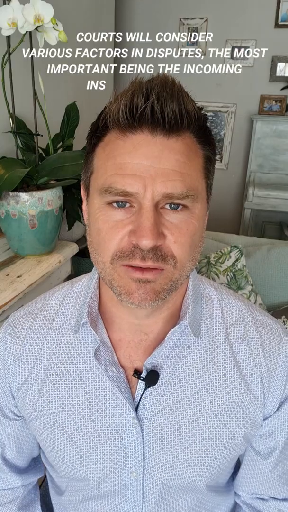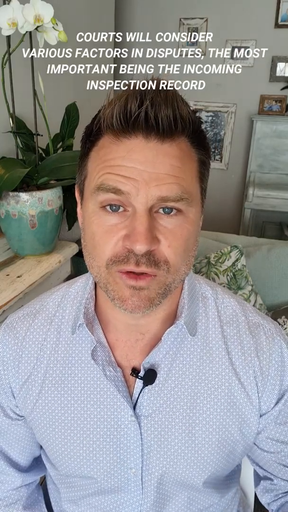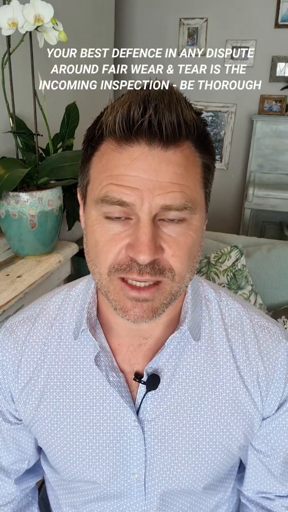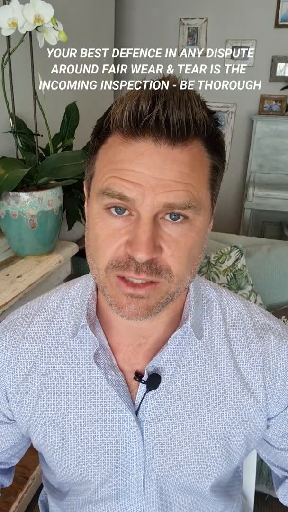If there's a very complicated matter and it goes to court, the court will often interpret the case with regards to various factors. The most important of those factors is the incoming inspection. In other words, the baseline record of the condition of the property at commencement of the lease. And this is absolutely crucial. You can't really apply fair wear and tear as a concept without having a baseline reference.